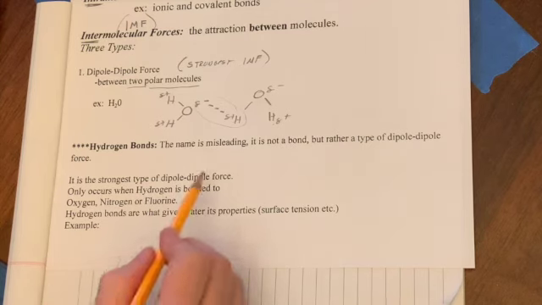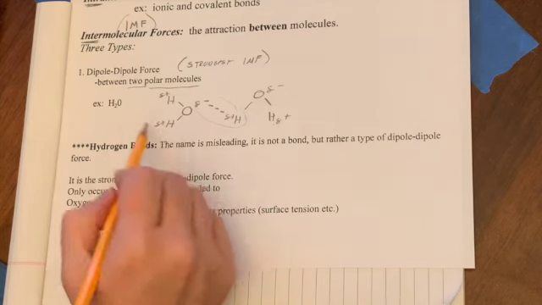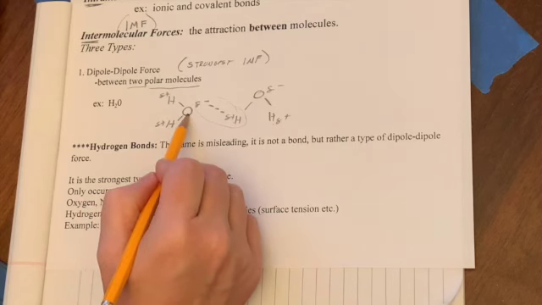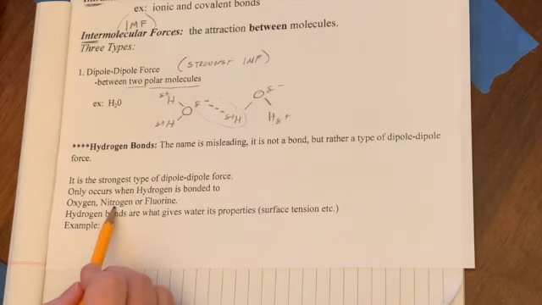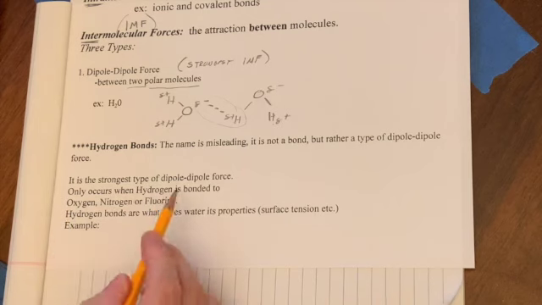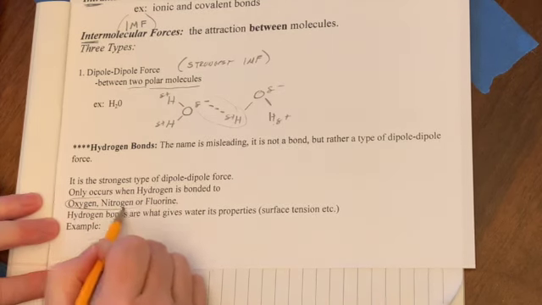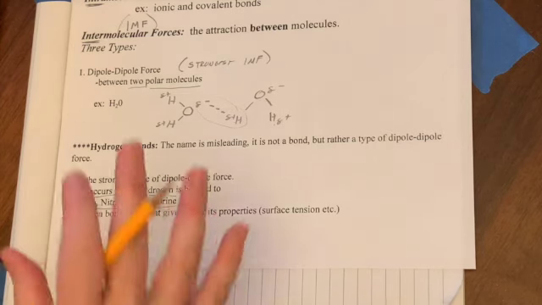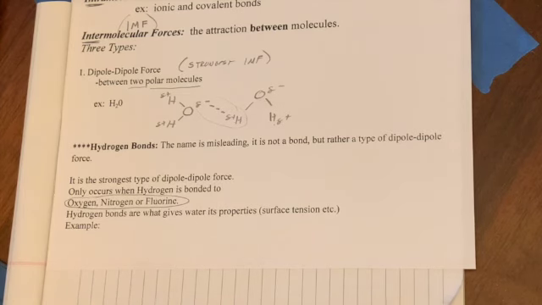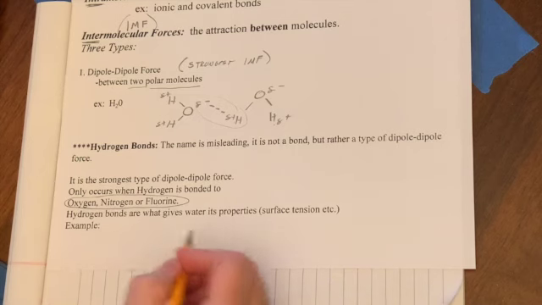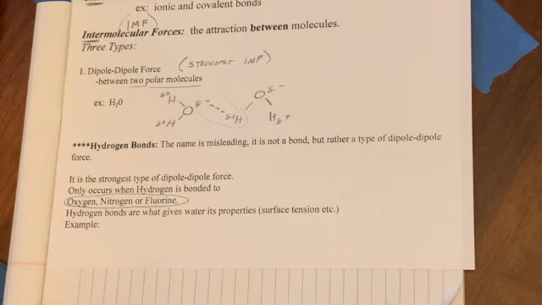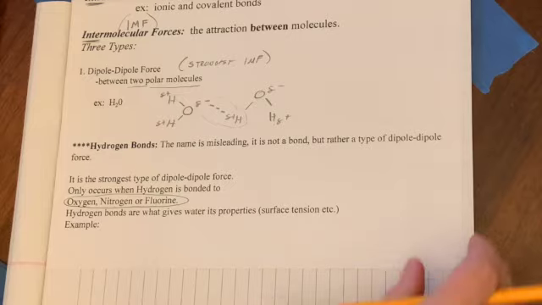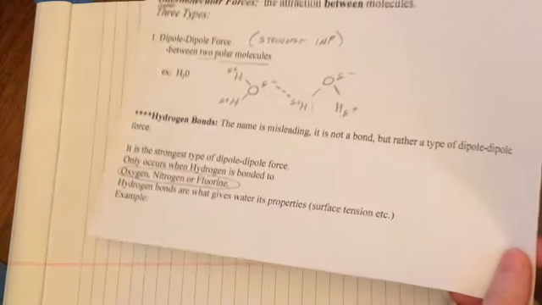It only occurs when, within a molecule, something like water, hydrogen is bonded to oxygen, or in another type of molecule, nitrogen or fluorine. Those are the only times hydrogen bonding occurs. You should remember this from biology, because hydrogen bonding is very important in many biological systems. It gives water all sorts of properties like surface tension, capillary action. You don't have to worry about jotting these down now. We're going to talk about all of those in a little bit more detail in our last set of notes.